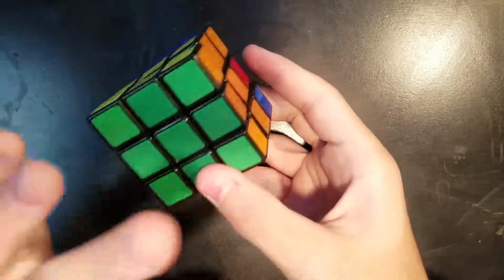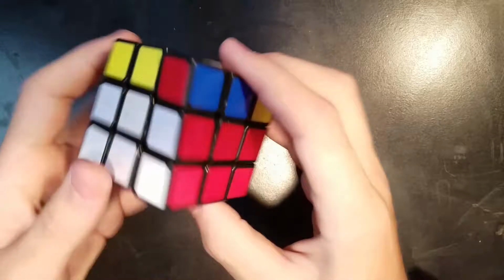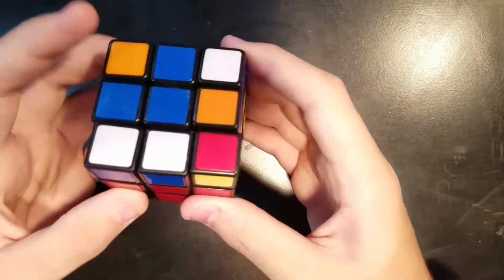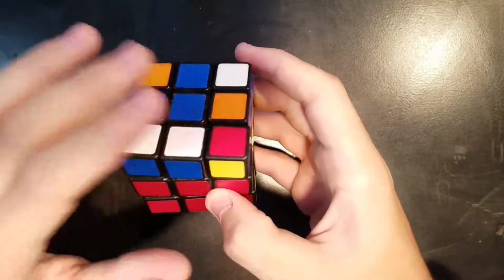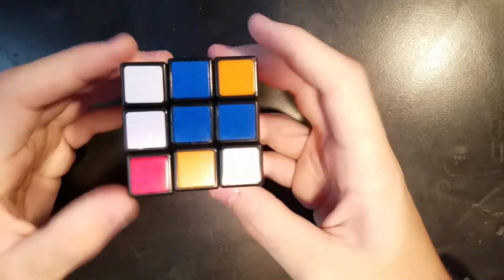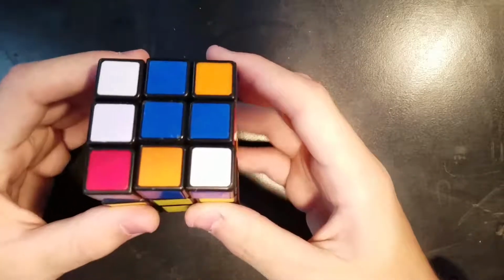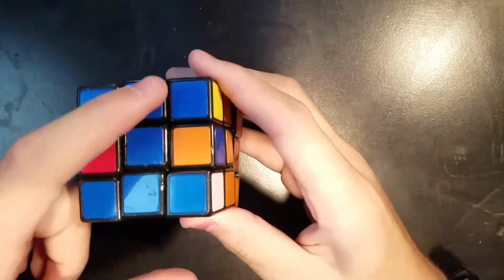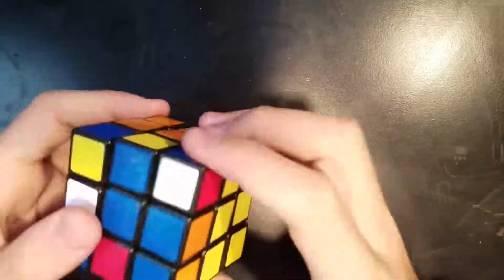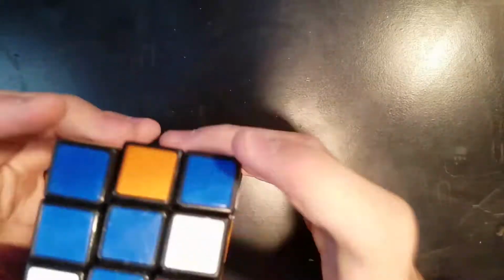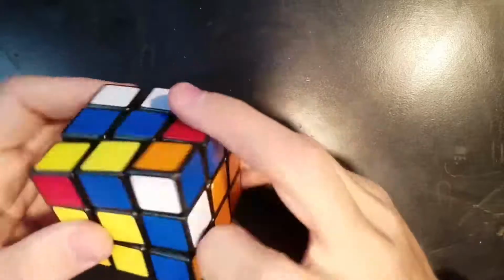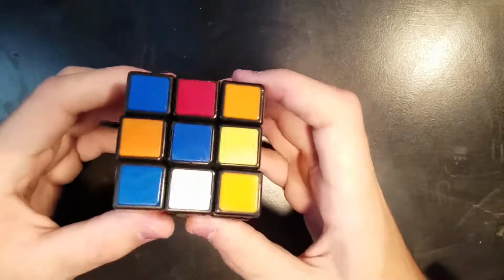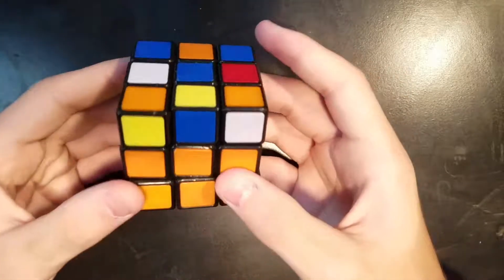So now that we have the front face, the first and second layer done, we're just gonna move on to the top and then the third layer, and we will be done. So you can either have the corner, the cross, the line, or you can have the dot in the middle. If you have the dot in the middle, here's what you're going to do.